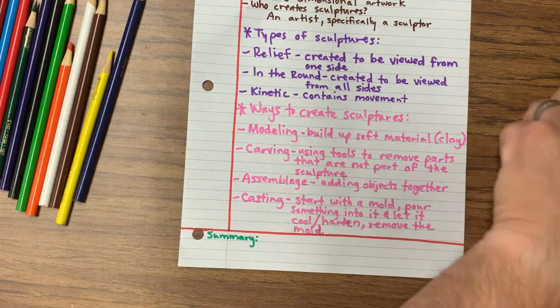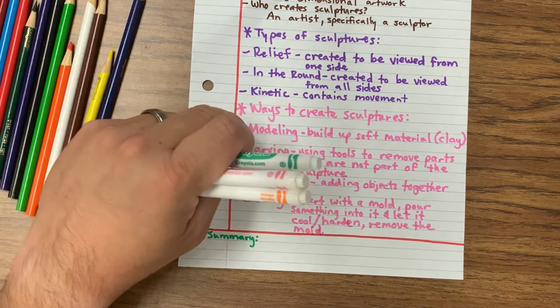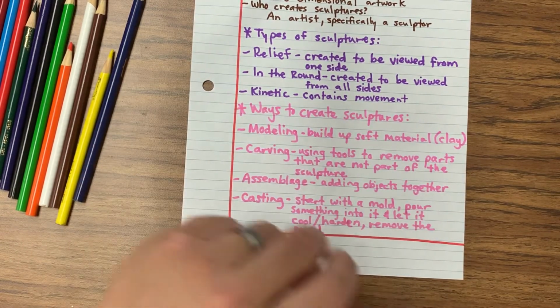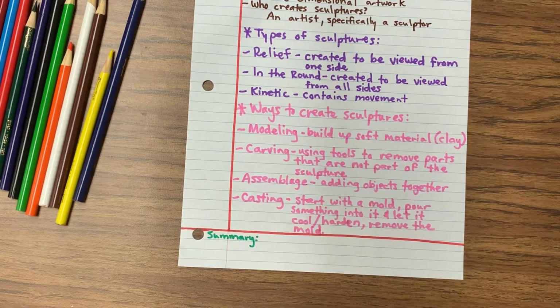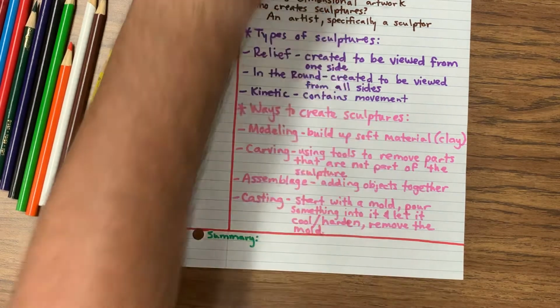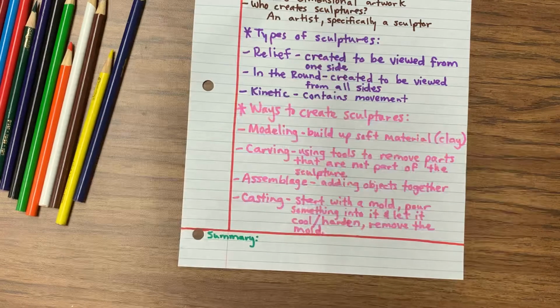Now, out of these 4 ways, us as high school sculpture students, we'll be able to work with the first 3: modeling, carving, assemblage. Casting, when I think of casting, I'm always thinking of molten metal, hot, where you heat up metals to a liquid stage and pour it into a mold.